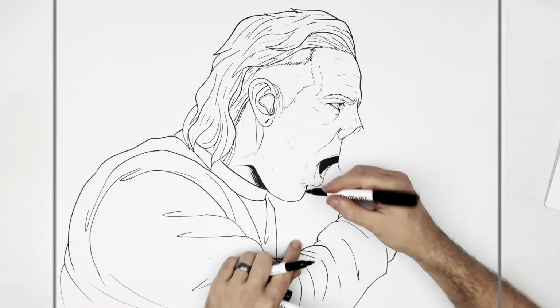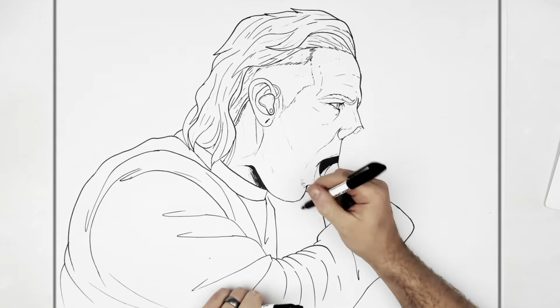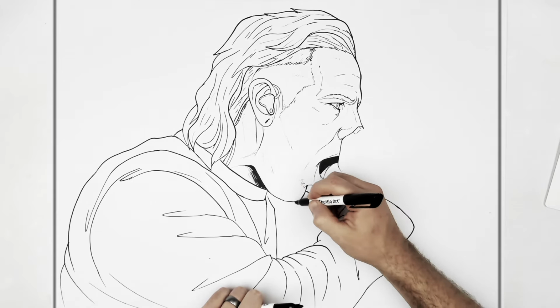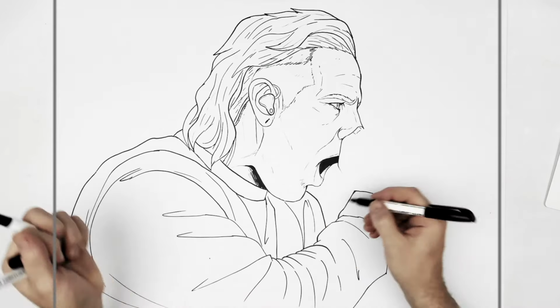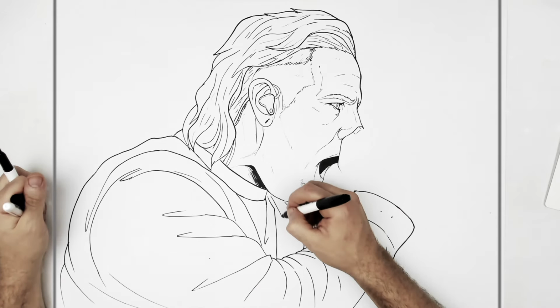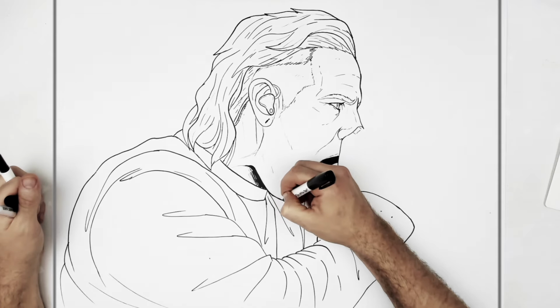We can see his shoulder on the other side of his chin. This way, right? So all these folding lines coming out from underneath the chin here.